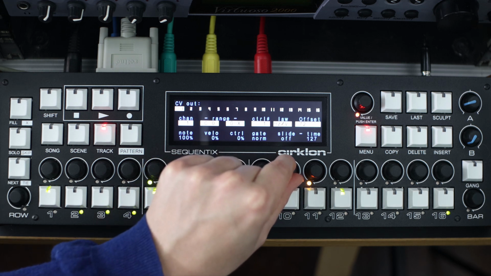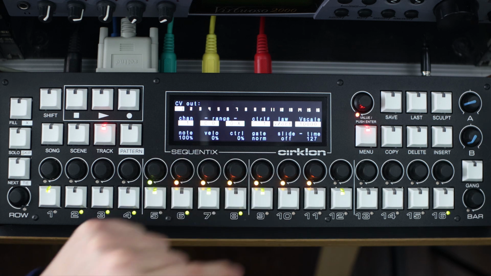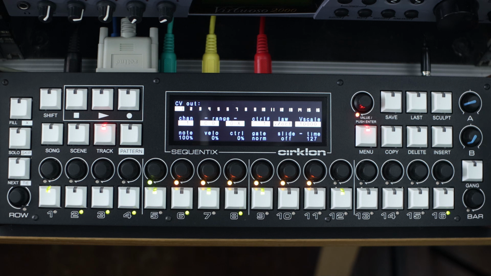The next field, law, is set with encoder 10. Here you can select between volt per octave, hertz per volt, gate, and envelope. For my setup, I set it to volt per octave as the hCB will convert everything to the 1.2 volts per octave Booklet standard.